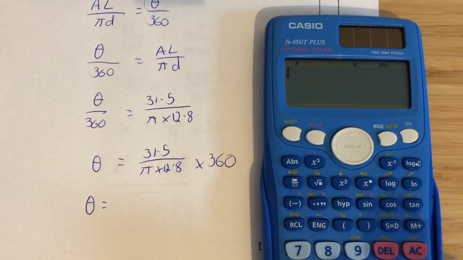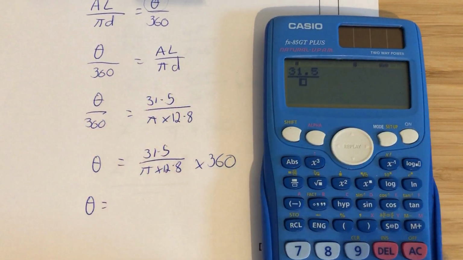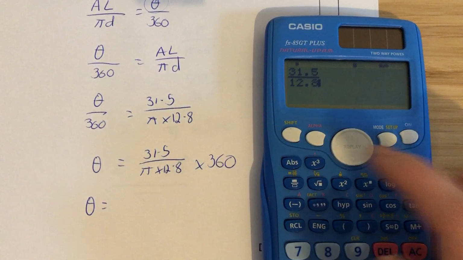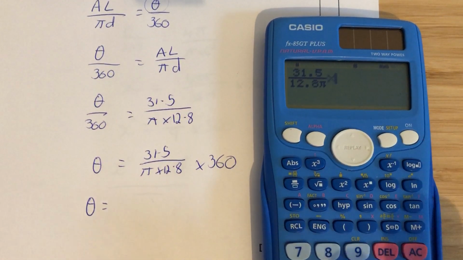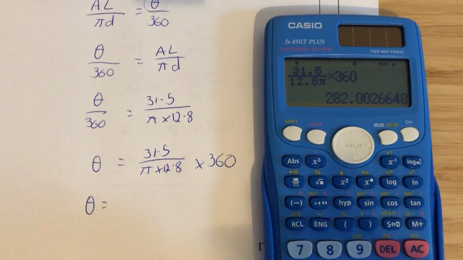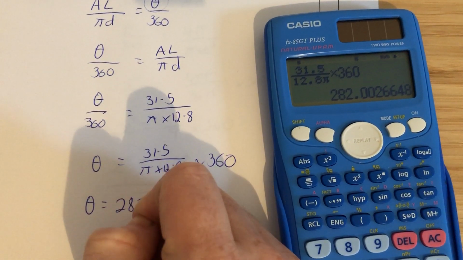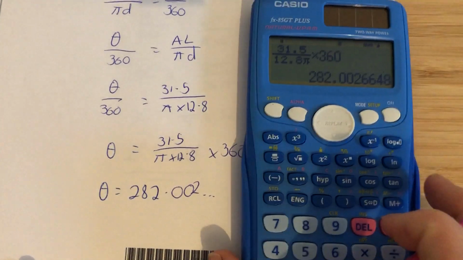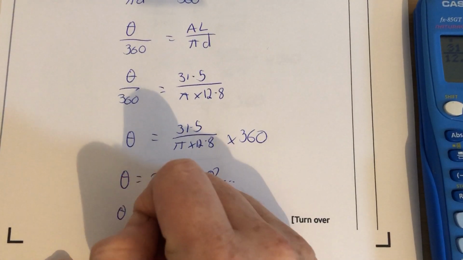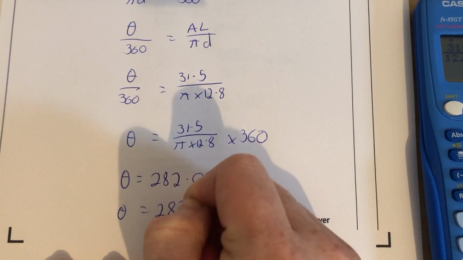So we're going to use the calculator this time. 31.5 over 12.8 pi, you could also write pi times 12.8, times 360. So 282.002 dot dot dot. So I'm just going to round that to 282 degrees.